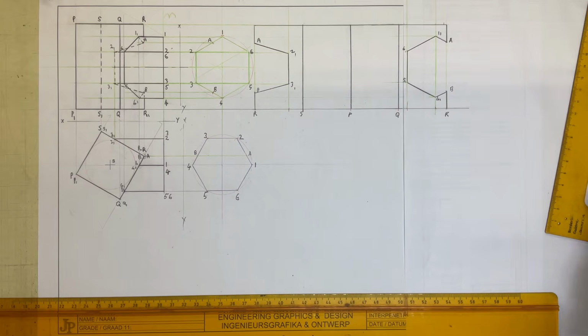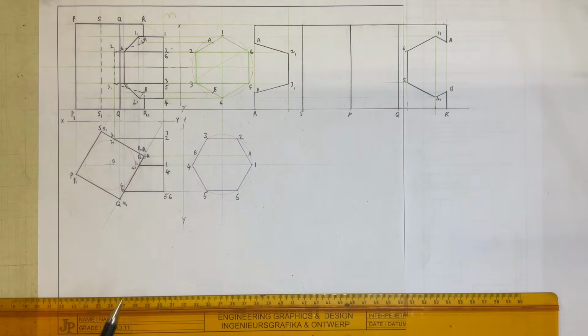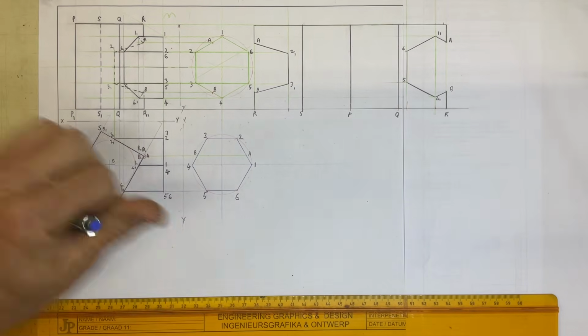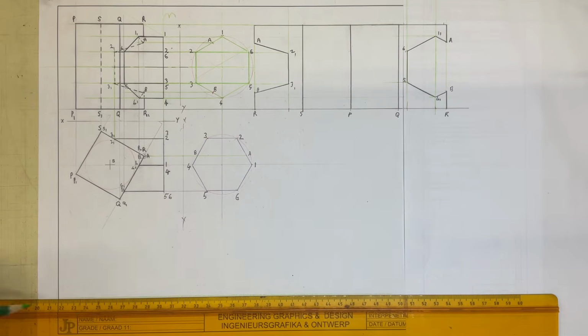Oh, sorry, there's one last little thing. They did ask us to do the development of the branch pipe as well. That's a little bit more. Sorry, I almost forgot that. Just going to draw a little construction line coming across over here.